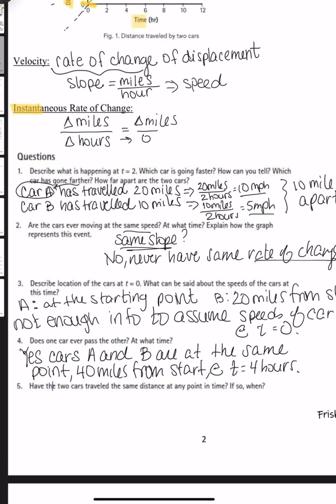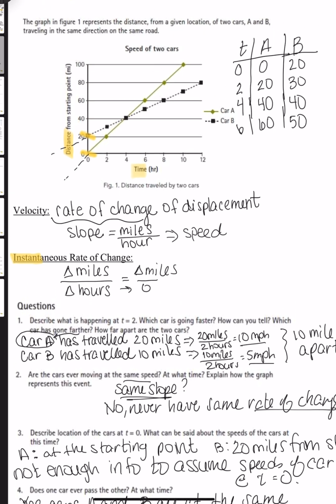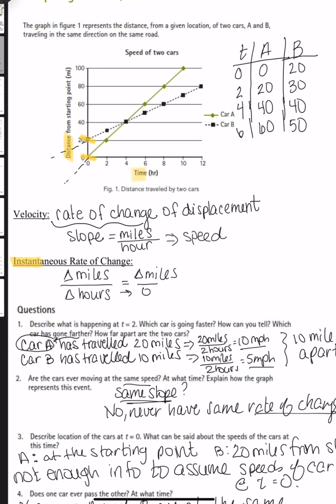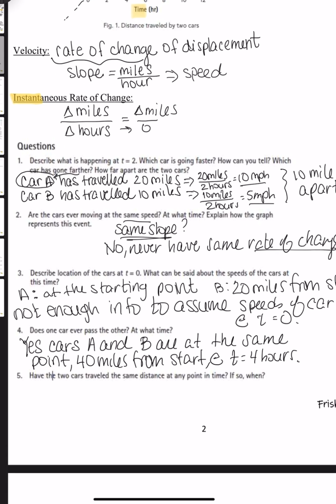And have the two cars traveled the same distance at any point in time? And if so, when? Well, let's see here. Just because they're at the same distance from the starting point doesn't mean that they've actually traveled the same distance. So I would have to say no. And there's a good formula that relates distance, rate, and time. Distance equals rate times time.